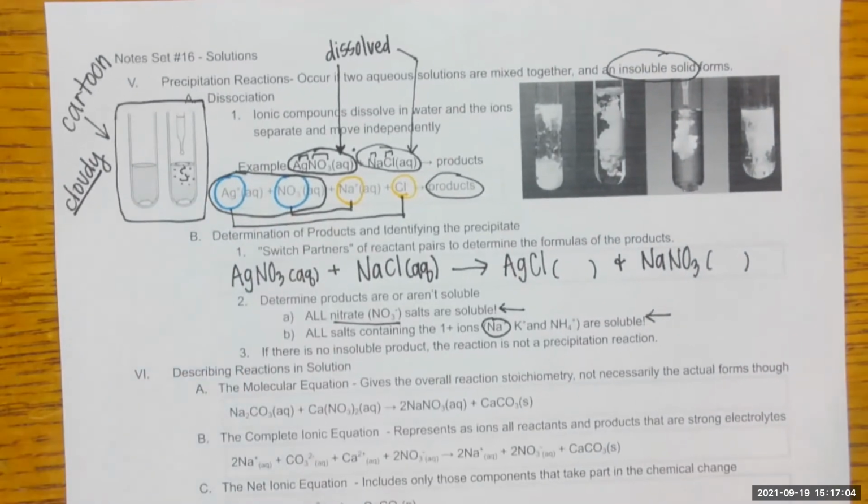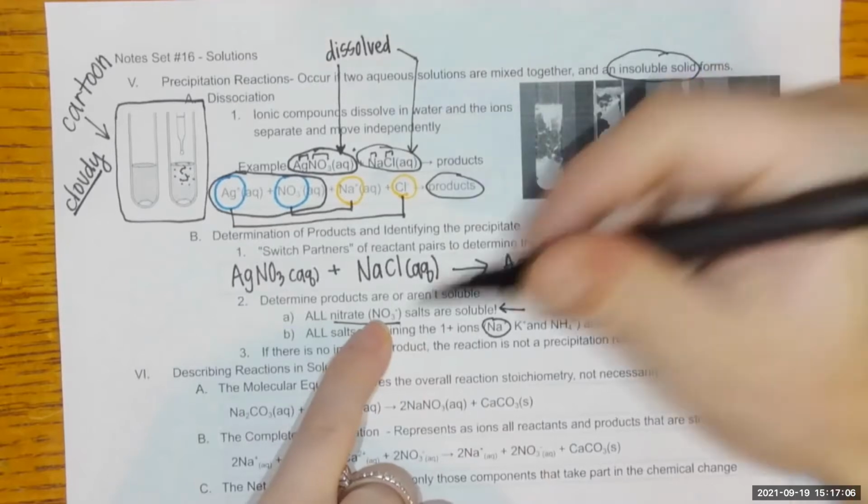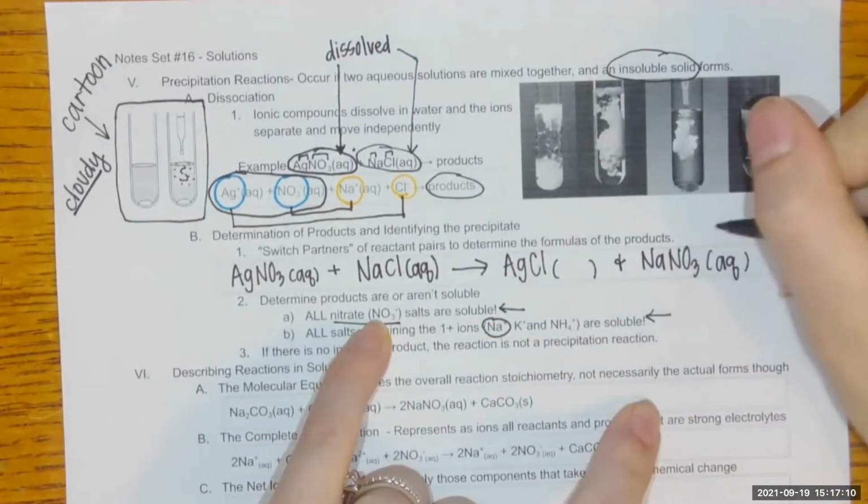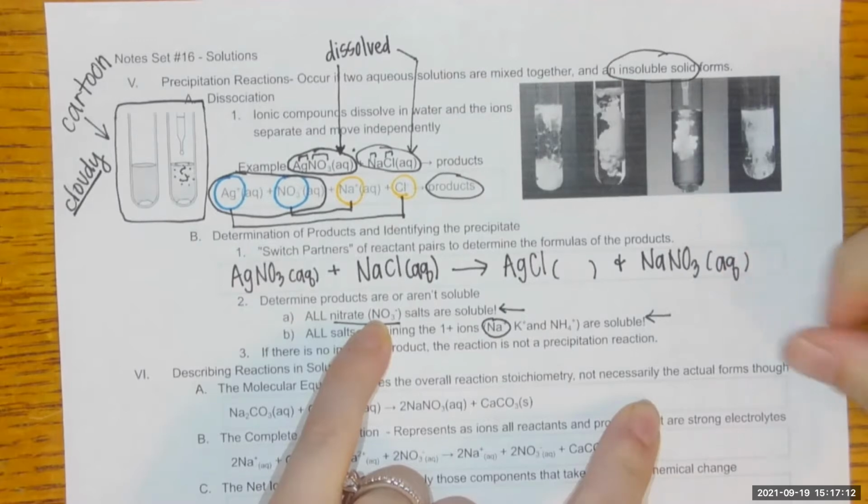So I check my rules, right? All nitrate things are soluble. So I'm like, yep, sodium nitrate, aqueous, goes into the aqua, it dissolves.